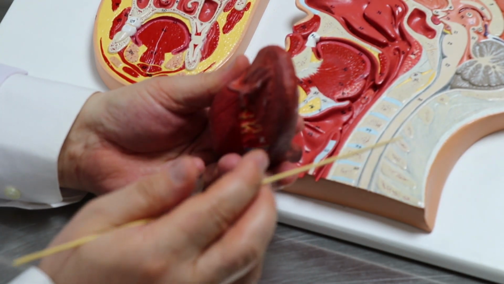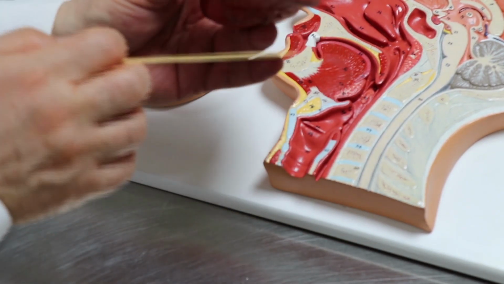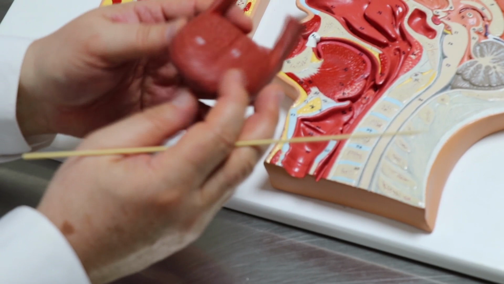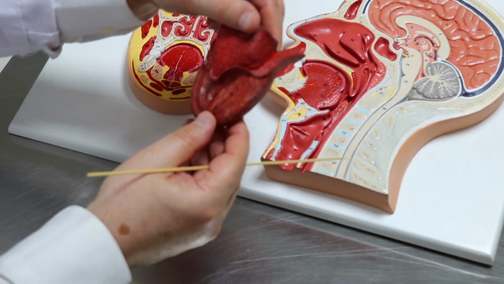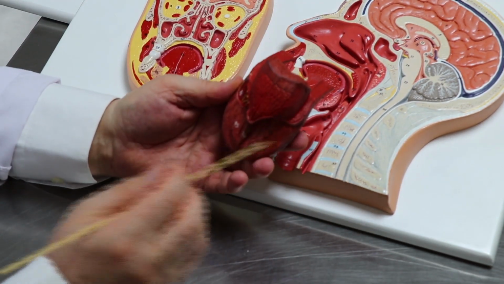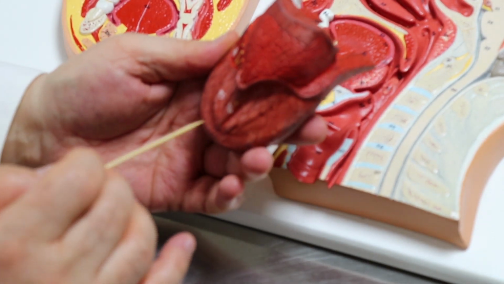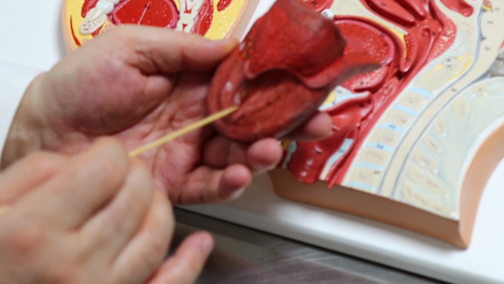So this is the ventral surface of the tongue, by the way, okay? The ventral surface of the tongue is only located in the oral cavity proper, all right? So if we look at this area, as you can see here, this is the frenulum. The frenulum basically attaches the tongue to the floor of the oral cavity. This is the frenulum here.